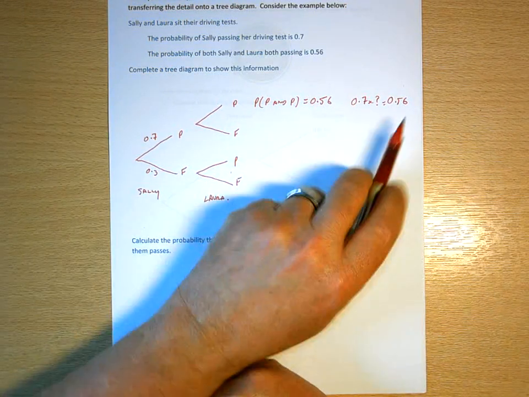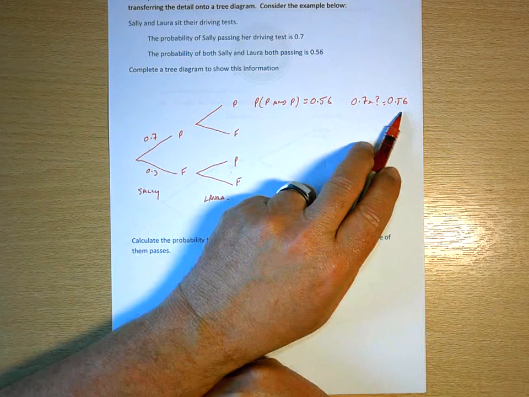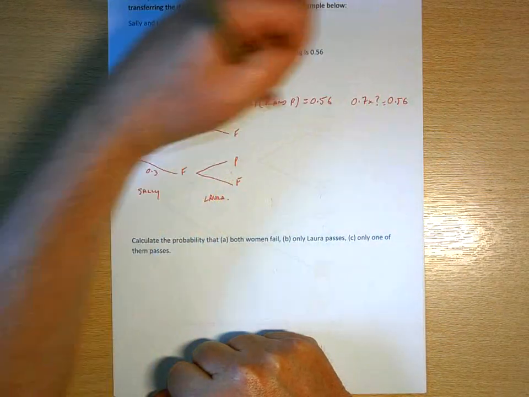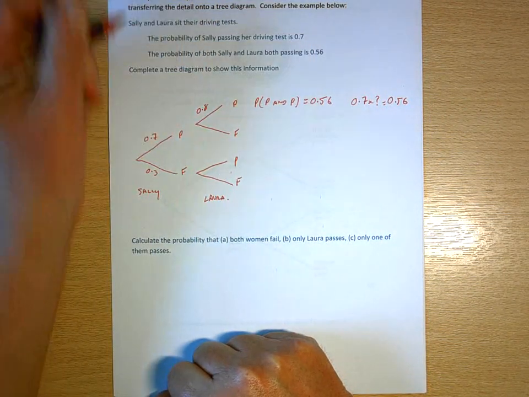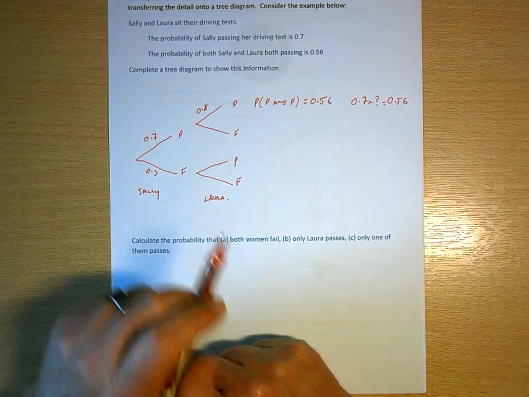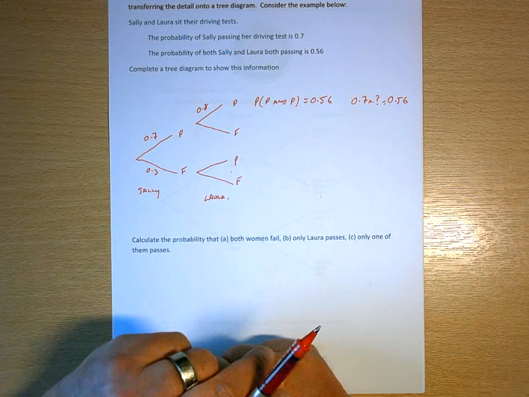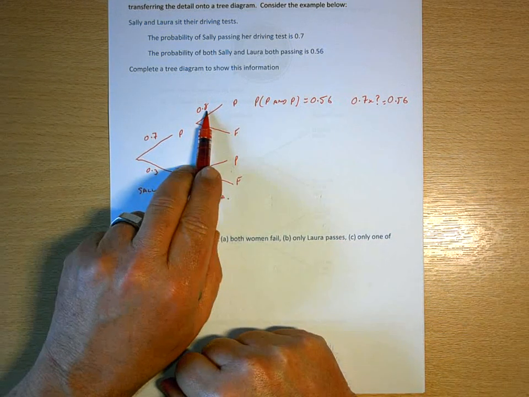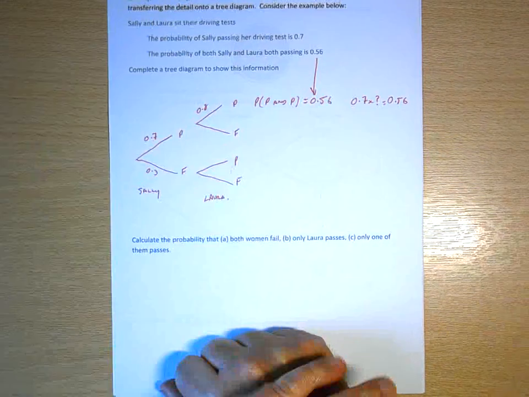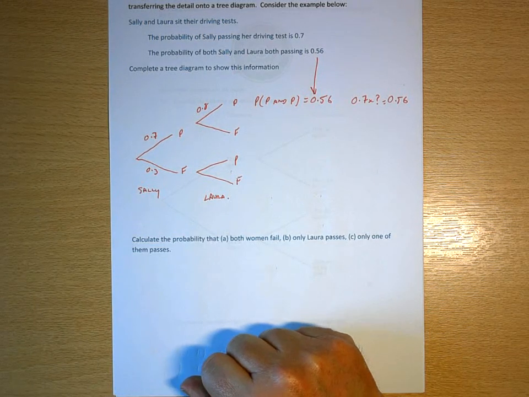So hopefully, just thinking of your tables and your 7 times tables, 7 goes into 56 8 times, so that is going to be 0.8. 7 eighths are 56. So 0.7 times 0.8 will be 0.56. Okay, so you need to be careful that you pick up on that if that is what they're going to give you.